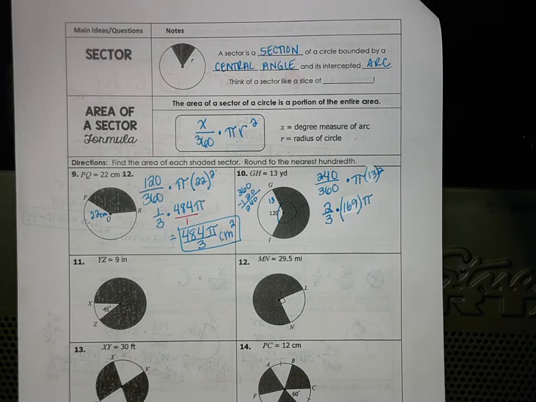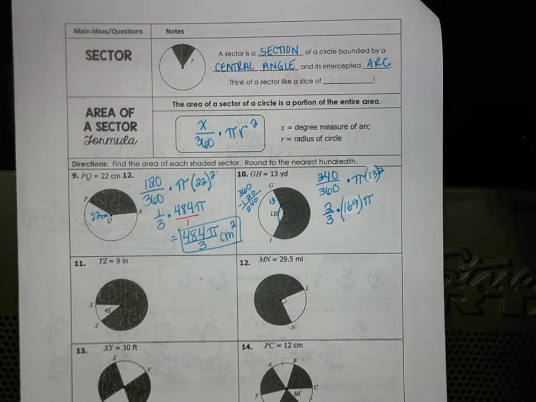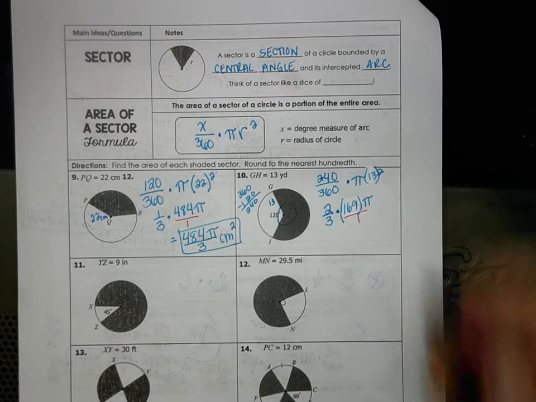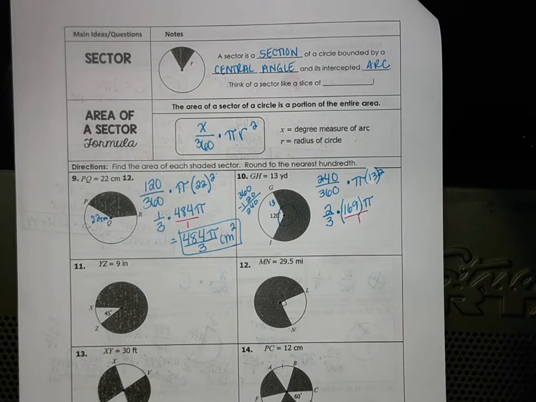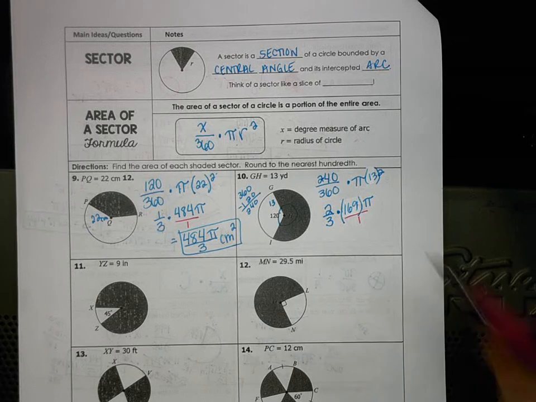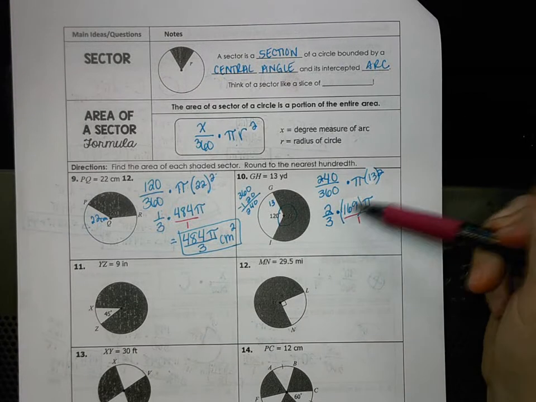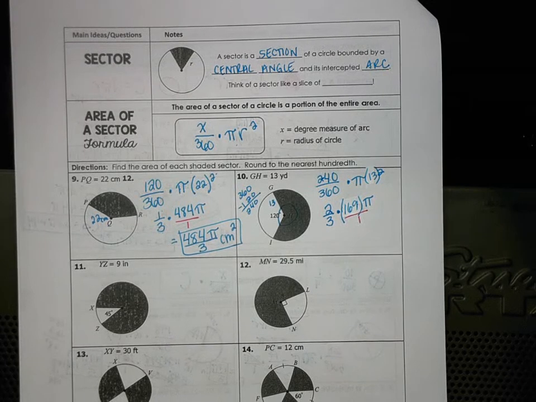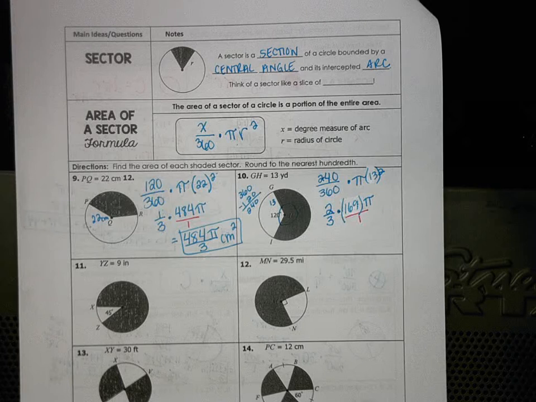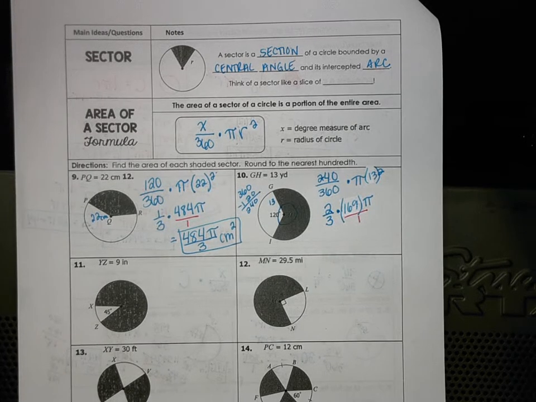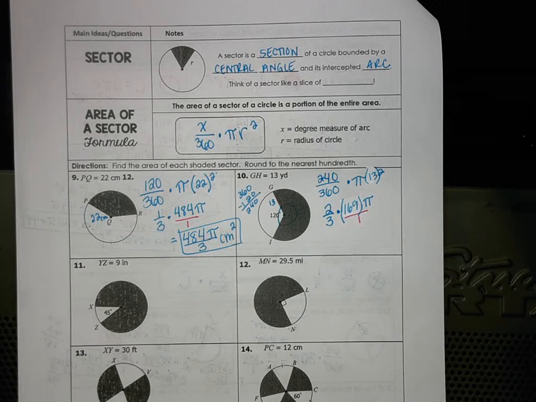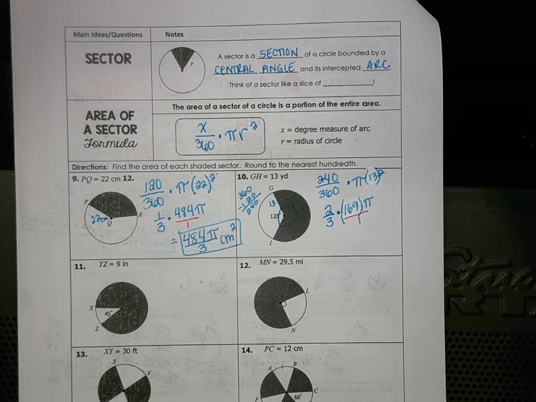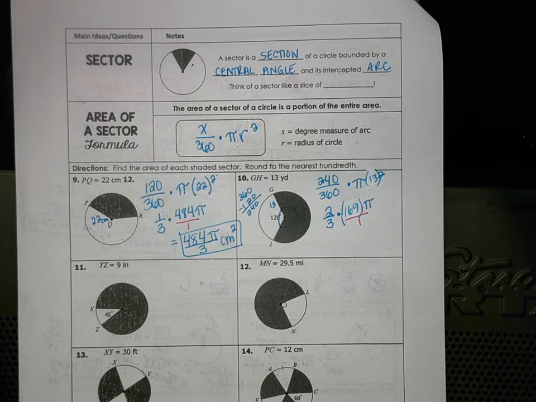And then we can multiply straight across as long as we put this over 1. So 169, or you can cross reduce as well. Are these two both divisible by 3? No, 169 is not divisible by 3, only divisible by 13. So I get 169 times 2, which is 338.